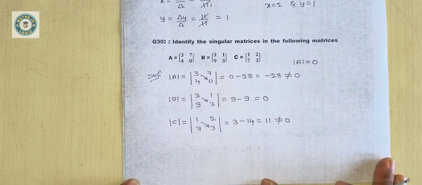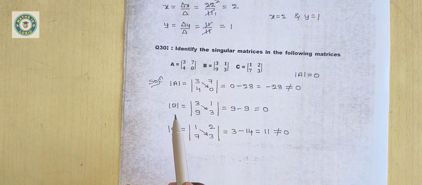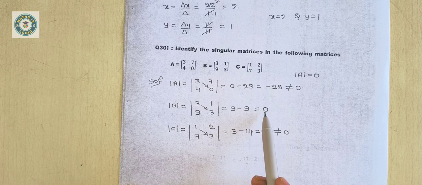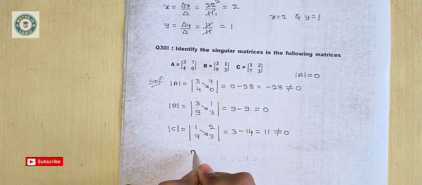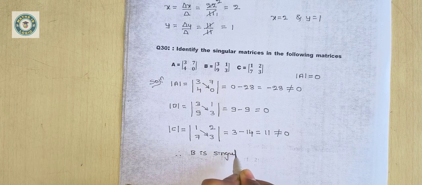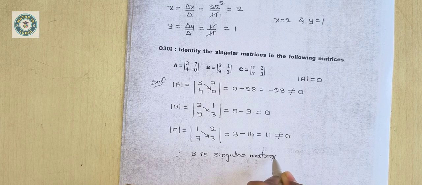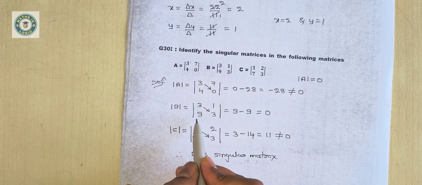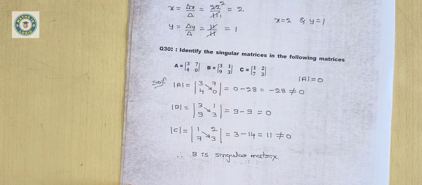So easily we can observe which determinant value goes to 0, that is B. Therefore, here we need to write B is a singular matrix. B is a singular matrix, because after finding the determinant, the final answer goes to 0. So this is the final answer.